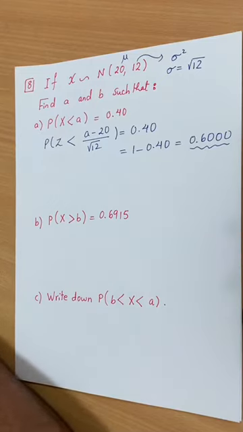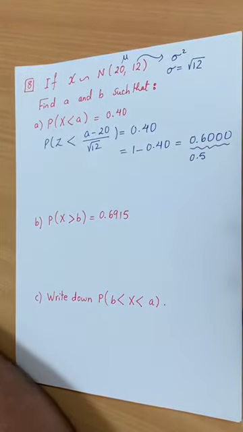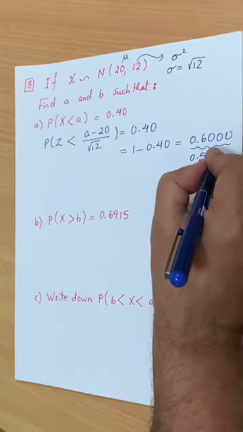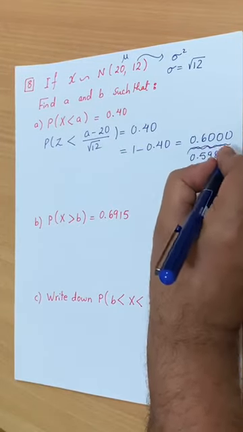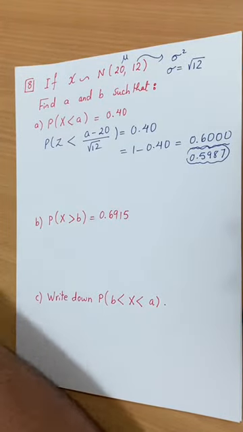Let's see the least value, negative 0.5832, 0.5871, 0.5987. The next value is 0.626. You'll not find 0.6, so the closest value to that is 0.5987. The corresponding value of the z of this value is 0.25.